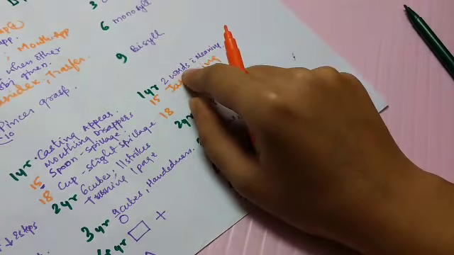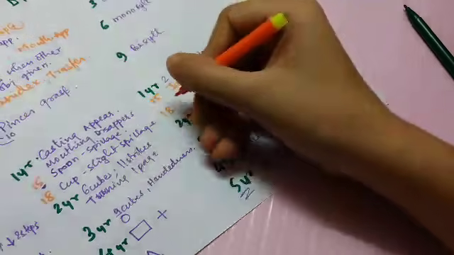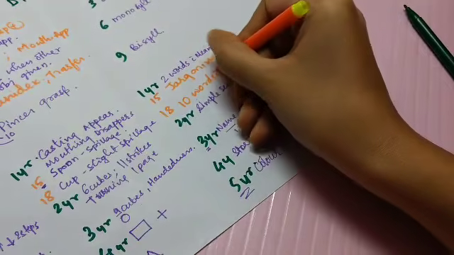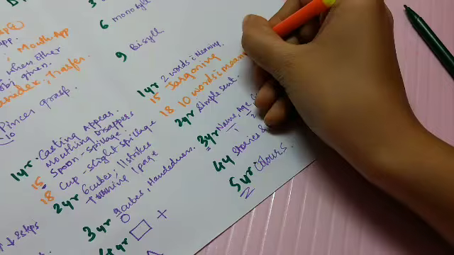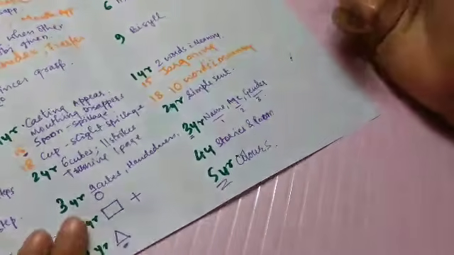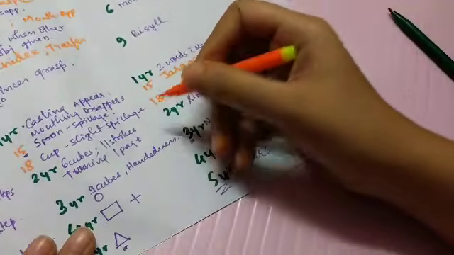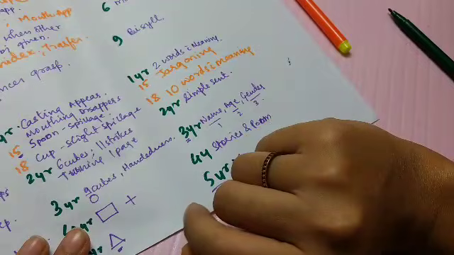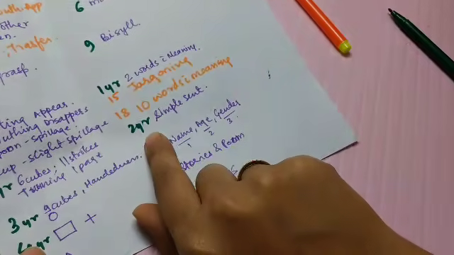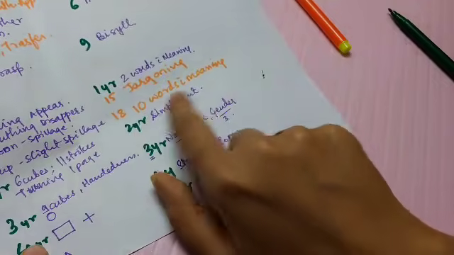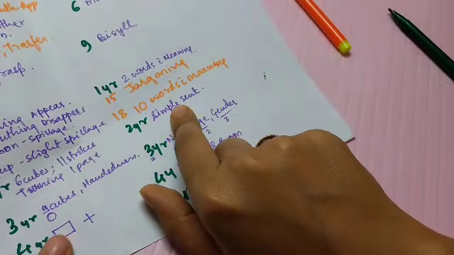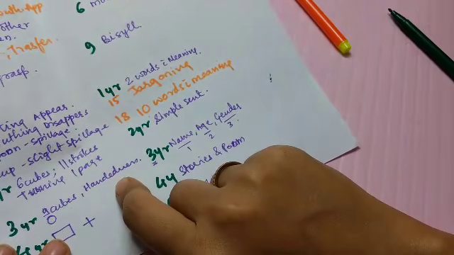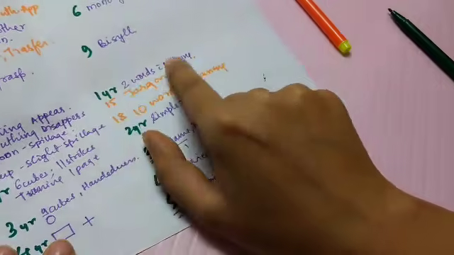So from 2 words at 1 year, at 18 months the child starts saying 10 words with meaning. Okay, see, if you didn't know about this, like 18 months, 10 words with meaning, and there would have been a question, it would have been easy for you to figure out, because at 2 years the child speaks simple sentences. So a sentence requires at least 15-20 words, and at 1 year 2 words with meaning.